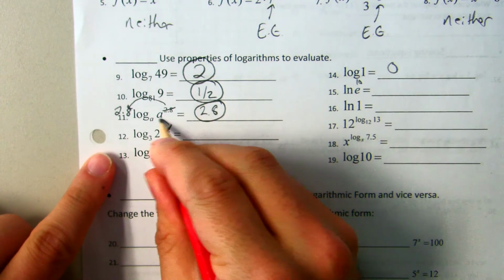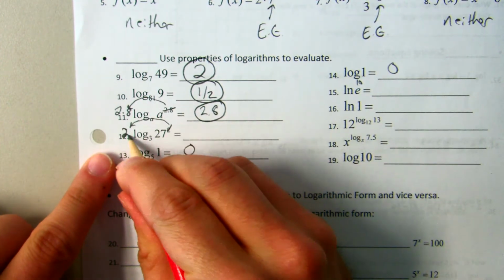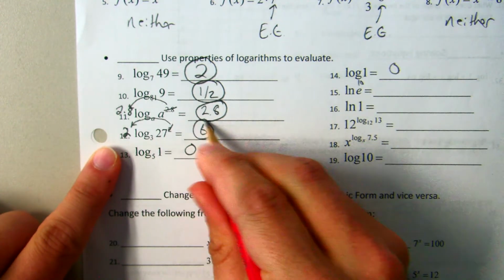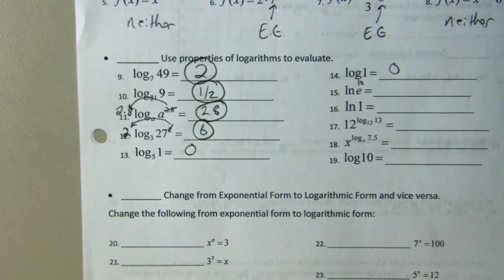Same thing with this. In the power rule, you can bring this down out front, and you get 2 times 3. 3 to the third gives you 27. 2 times 3 gives you 6.